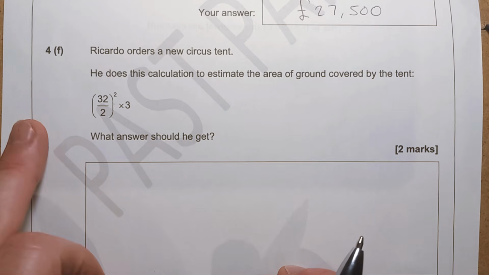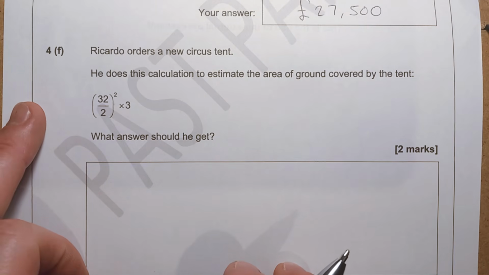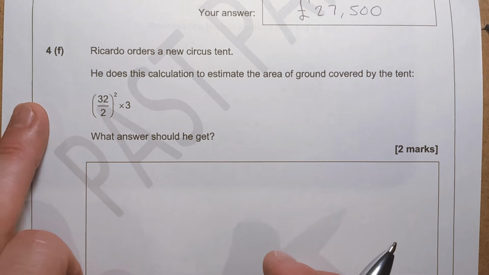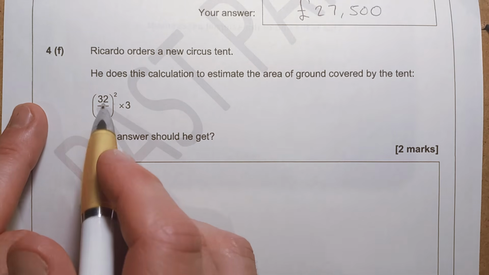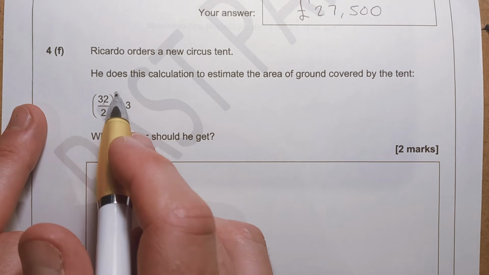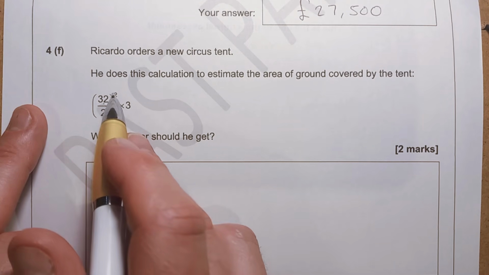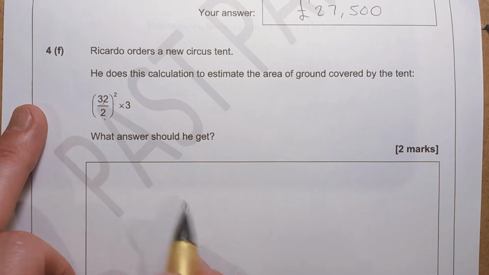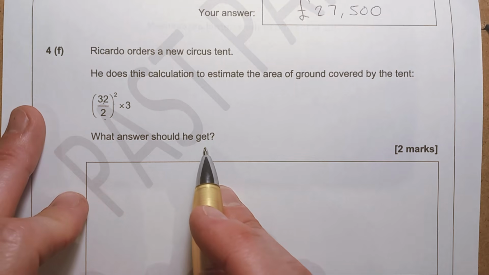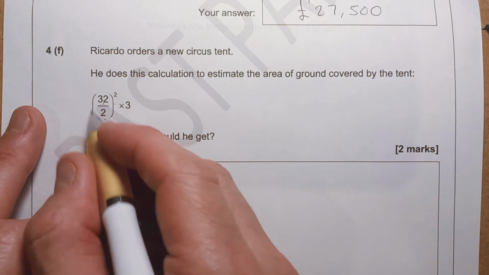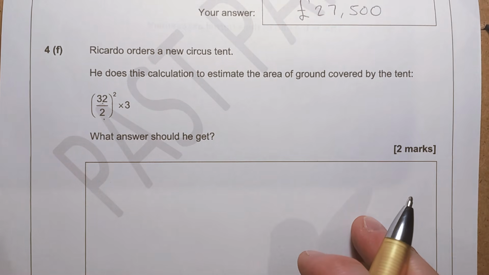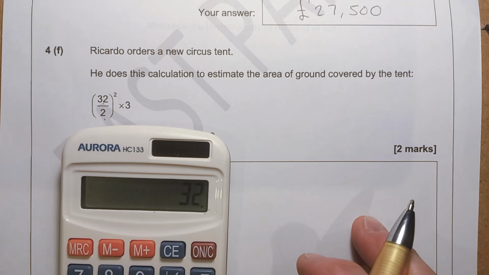4F. Ricardo orders a new circus tent. He does this calculation to estimate the area of ground covered by the tent. 32 divided by 2 squared, but look, the brackets around it, so this amount is squared, and then times 3. What answer should he get? So we need to do what's in the brackets first. So 32 divided by 2 is 16.